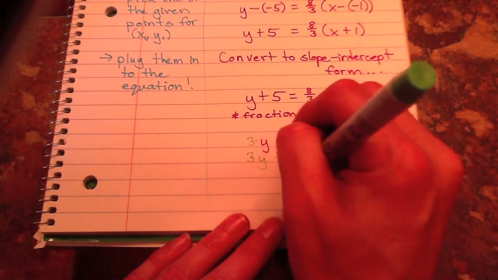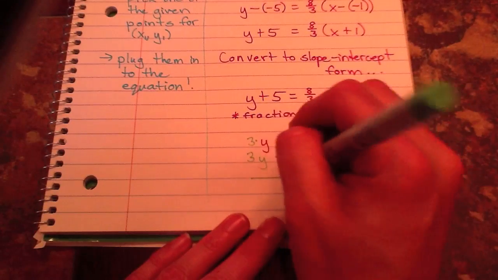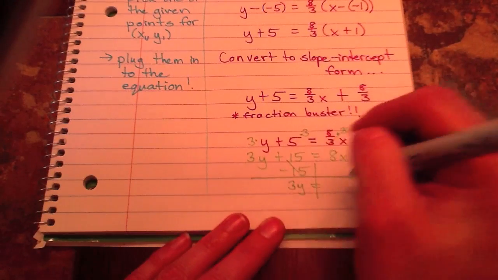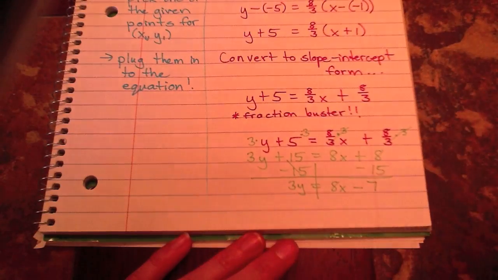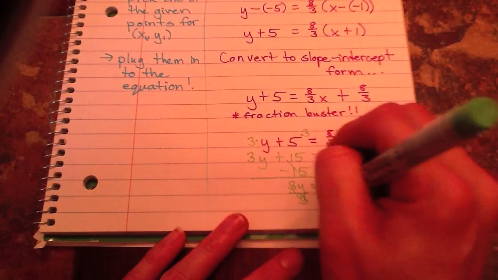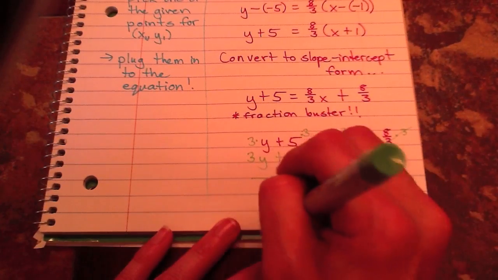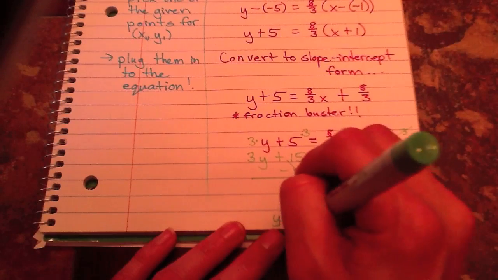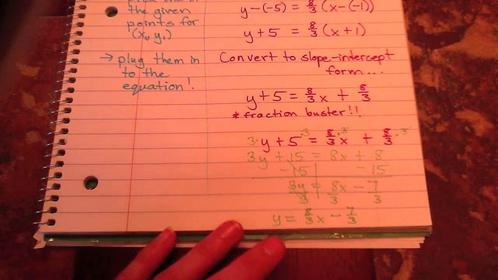Now I subtract 15 from both sides. 3y equals 8x, and then subtracting 7. Now I divide every term by 3. So your final equation is y equals 8/3 x subtracting 7/3.